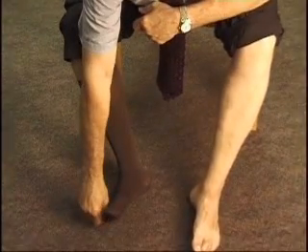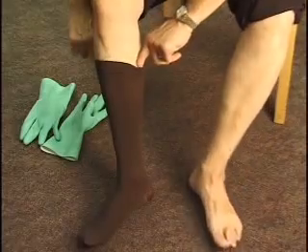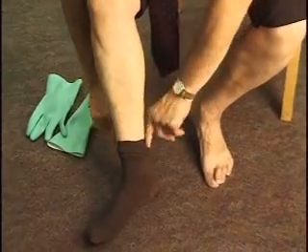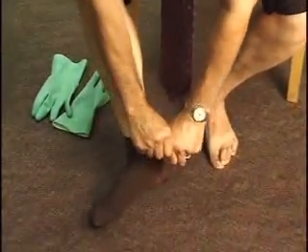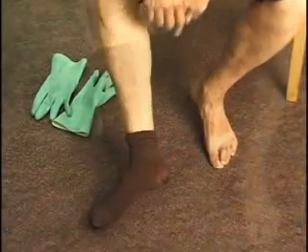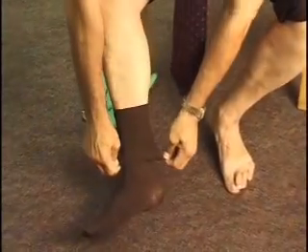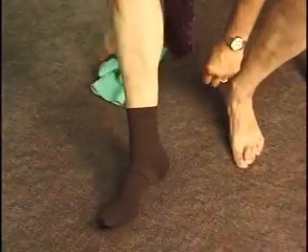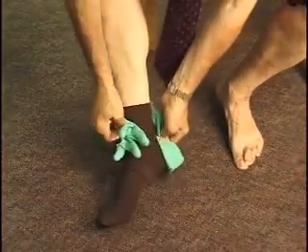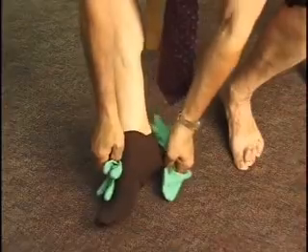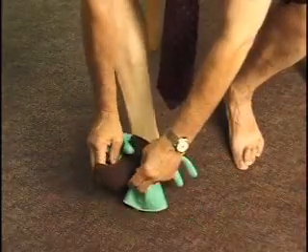Here we see an improper removal of the stocking, bunching it all up at the ankle. This is both difficult to do and is hard on the stocking and the applier and should not be done. Instead, the stocking should be folded over in a single layer down over the heel and then removal facilitated by gloves in order to avoid damage to the stocking.